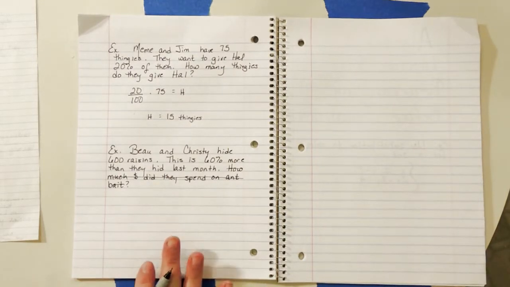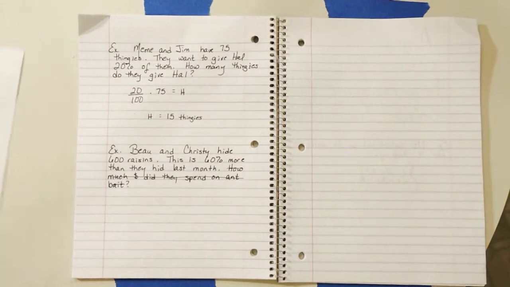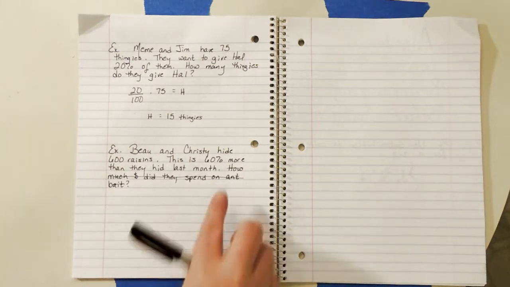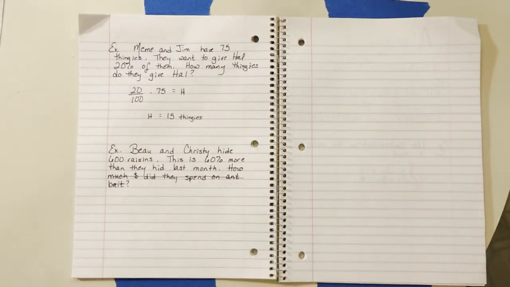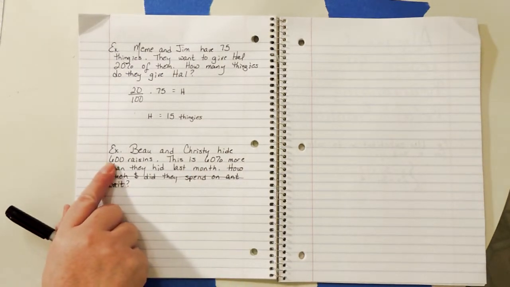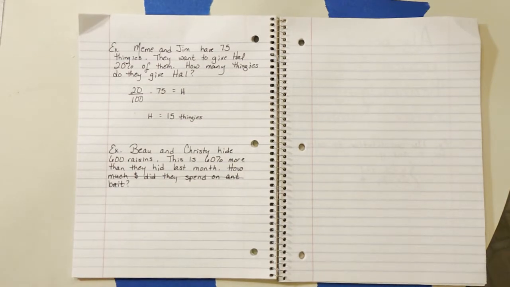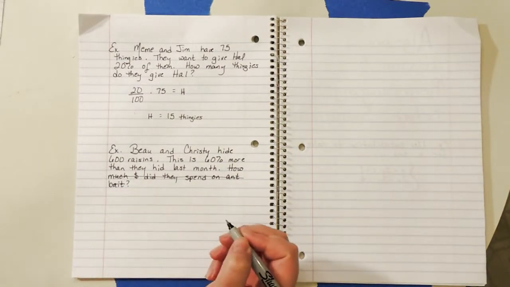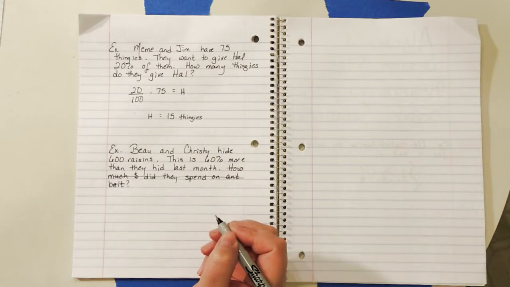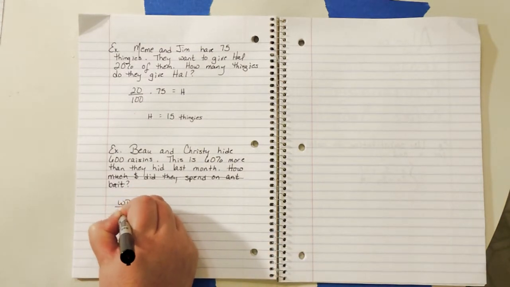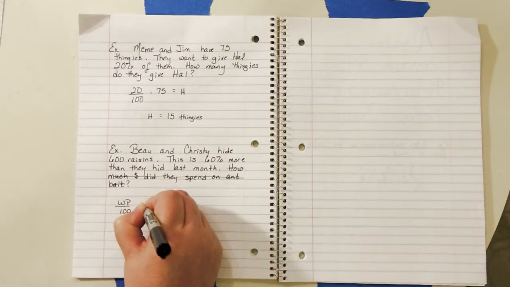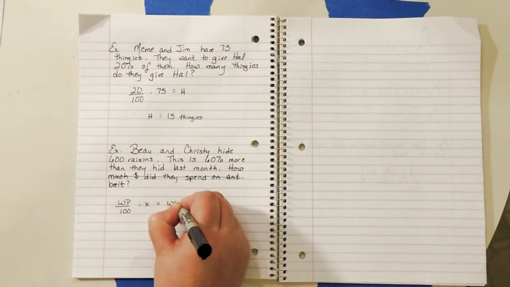Okay, so how many raisins did they hide last month? Now you need to think this through so you have an idea what to expect. Did they hide more or fewer raisins last month? It says that this month they had 60% more than they had last month, so it's going to be a smaller number than 600 raisins. Okay, so this is going to be what percent over 100 times the X equals what number?